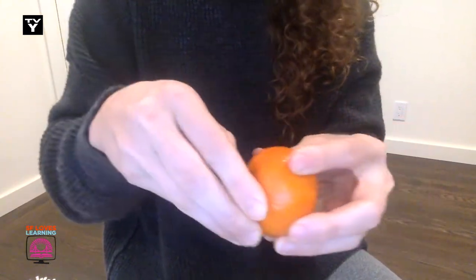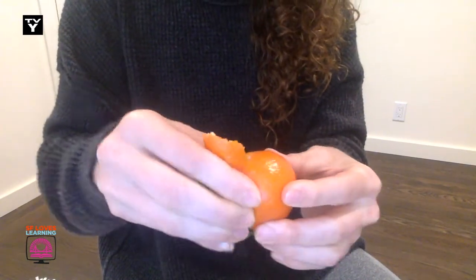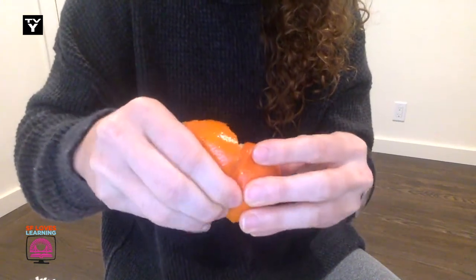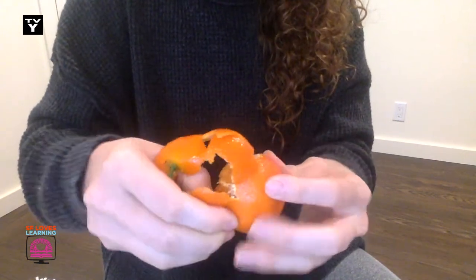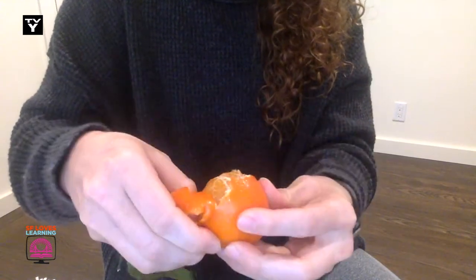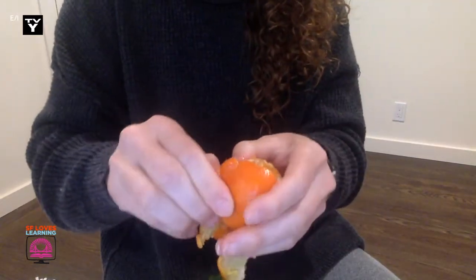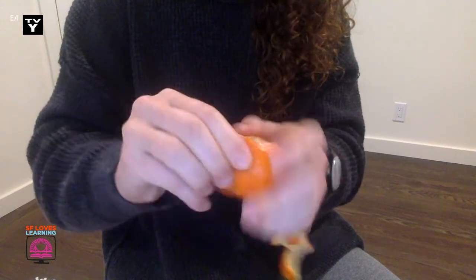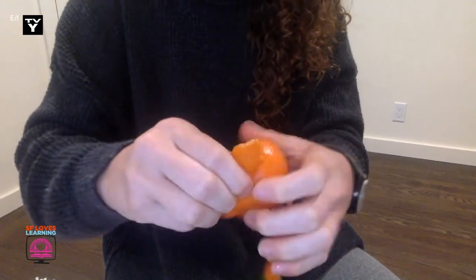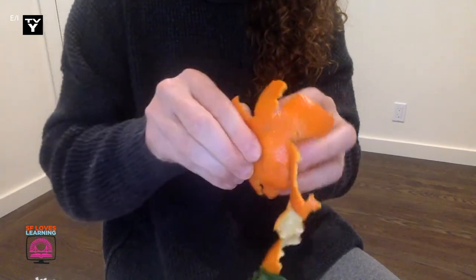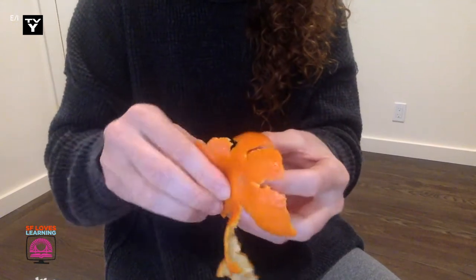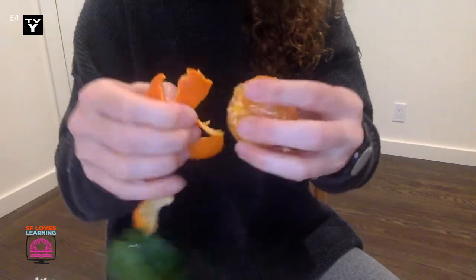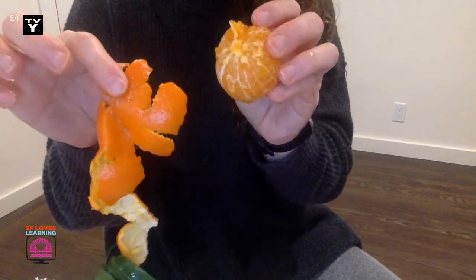I'm going to start peeling mine at the top. Where are you going to start peeling yours? Around. Ooh, I can already start smelling my mandarin. It smells so tasty. Almost there. So far, it's staying in one piece. Let's see what happens. Almost there. Wow. Look. I peeled it in one piece.